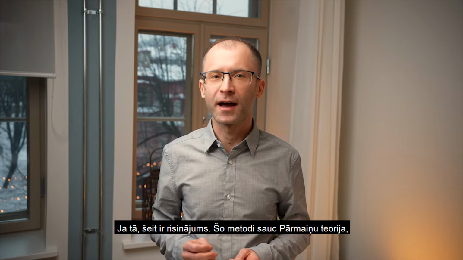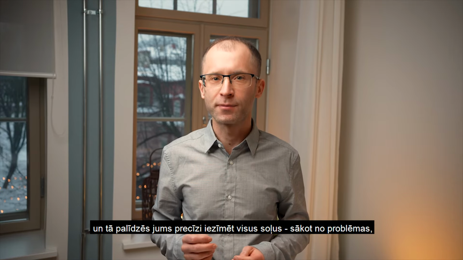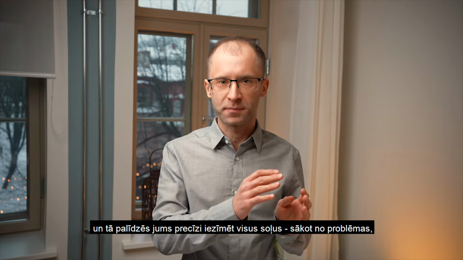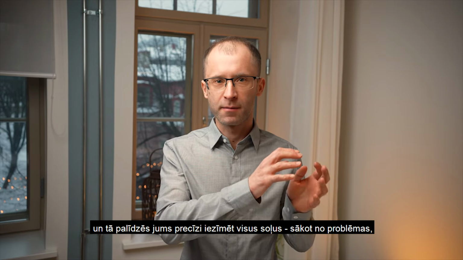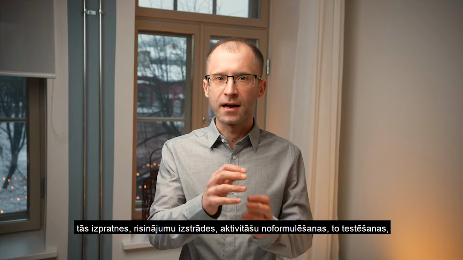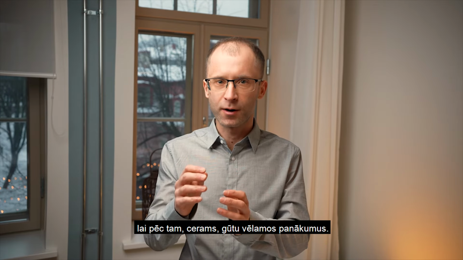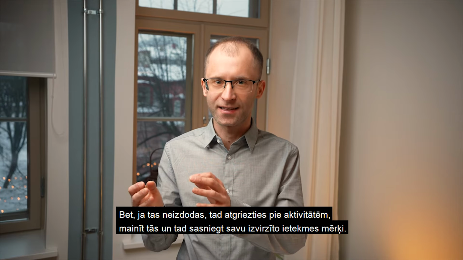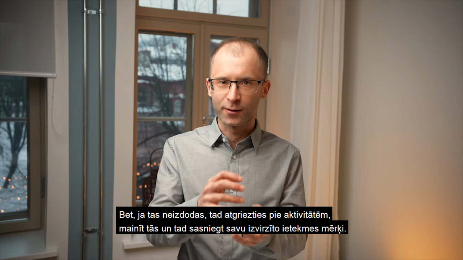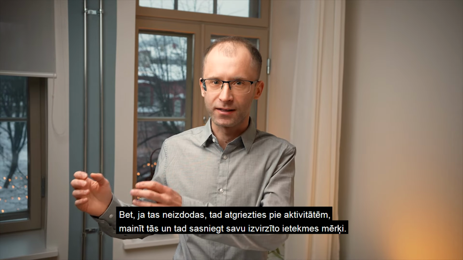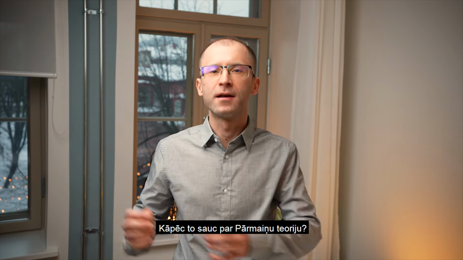The tool is called a theory of change, and it helps you to exactly map out all the steps, moving from the problem, understanding it, designing the solutions, inventing the activities, trying them out, then achieving some success, hopefully. If not achieving it, then going back to the activities, changing things, and then reaching your ultimate impact goal.